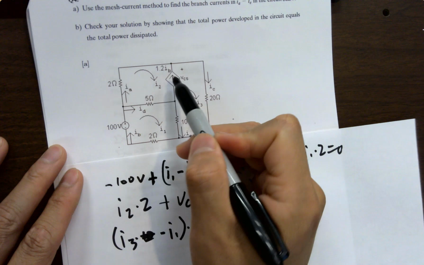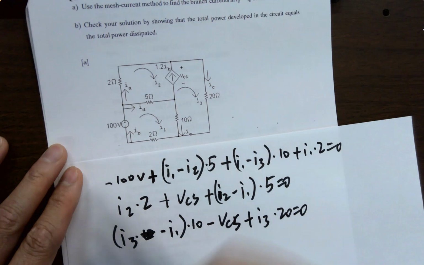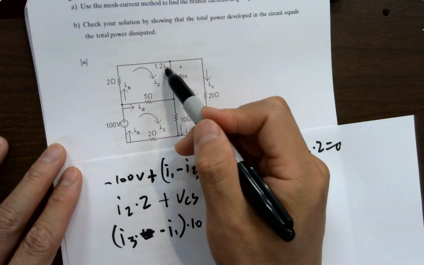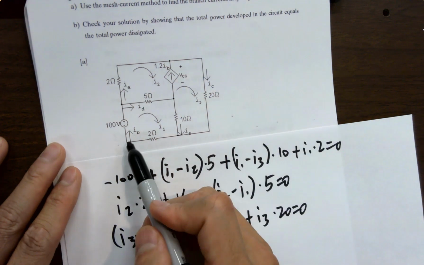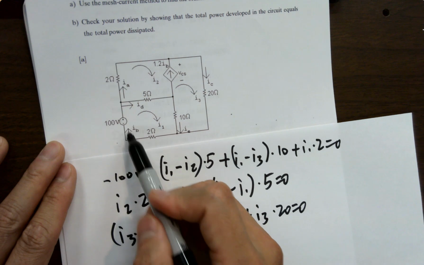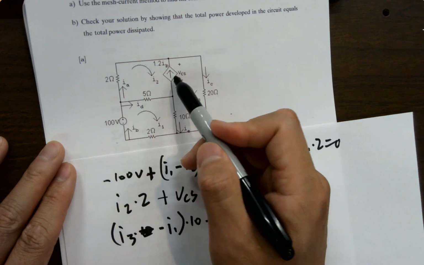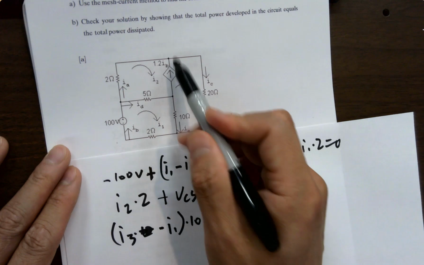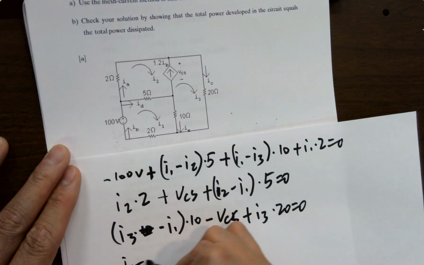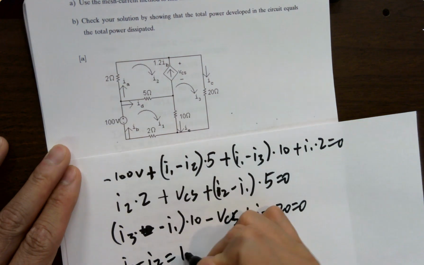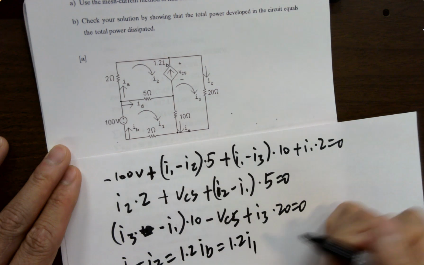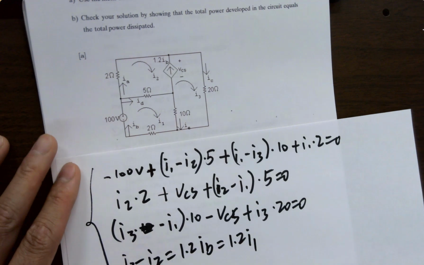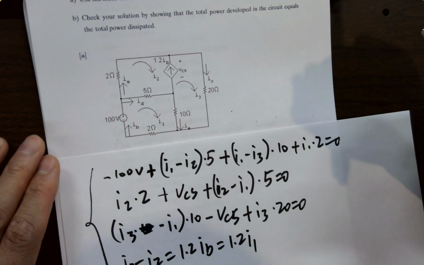It's telling you that the current here is 1.2 IB. What is IB here? IB is I1, right? So this current, which is I3 minus I2, equals 1.2 IB, which is 1.2 I1. So got 4 variables, 4 equations. You can solve for everything in the circuit.